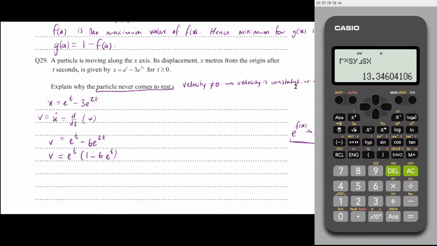So can this thing ever be equal to 0? Well, e to the t cannot be equal to 0, okay, there is no value of t that makes e to the t equal to 0. Or you can't have ln of 0 be equal to t, because ln of 0 is not possible.